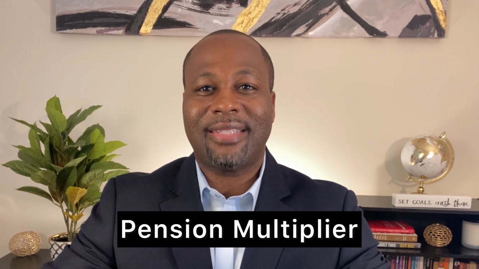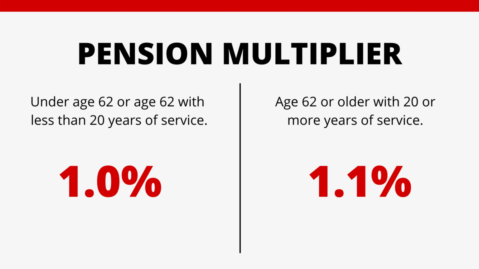The third factor is the pension multiplier. The good thing is that it can only be one of 2 numbers. If you're under age 62 when you separate from the federal government, or if you're age 62 with less than 20 years of service, then your multiplier is 1%. The majority of people fall in this category. But if you're age 62 or older when you retire and have 20 or more years of service, then you get a 10% bump and your multiplier is 1.1%.